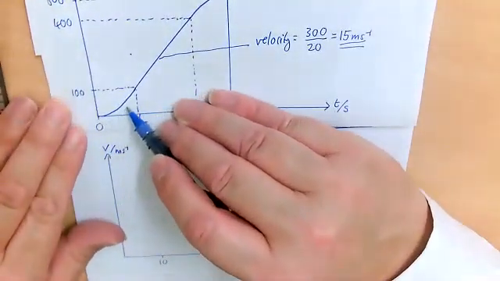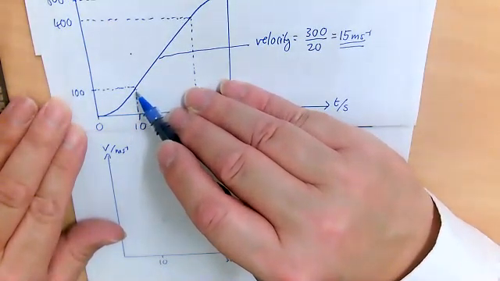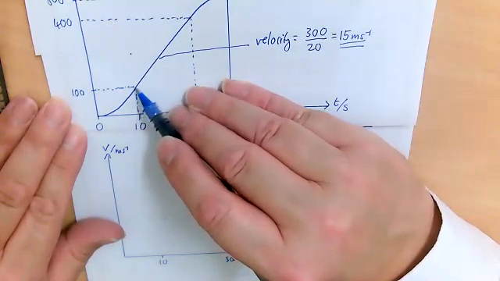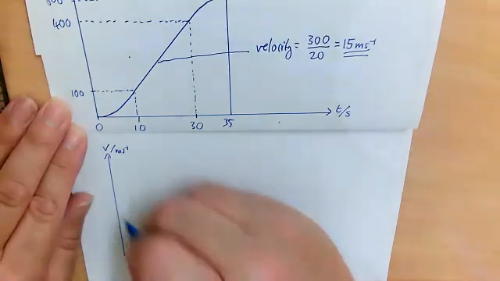Here, we said we're accelerating. Now, if we accelerate, if we remember, we're not going to get sudden kinks. So this gradient here is going to be probably pretty much the same as here. So we're accelerating to 15 meters per second.